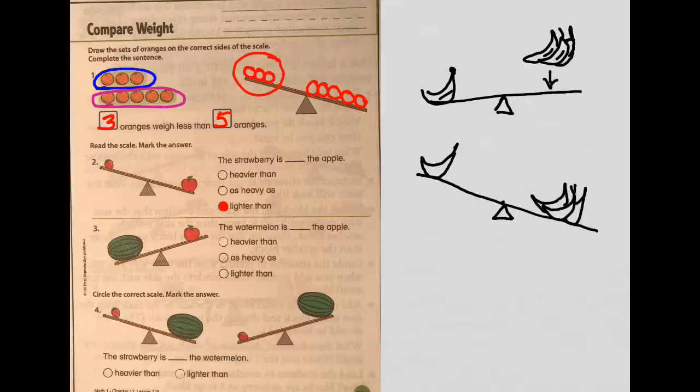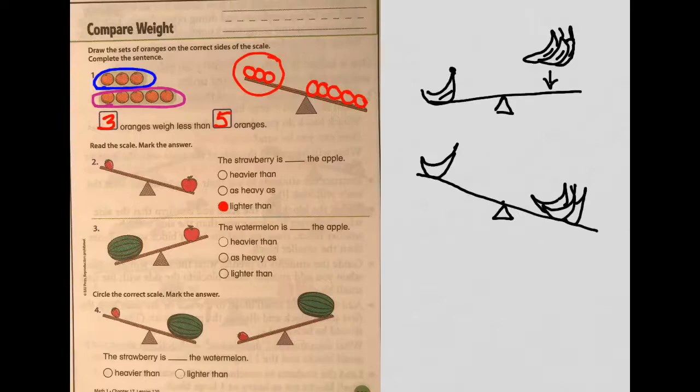Make your choice. If you said heavier than, you are correct. Oops, my page turned. There it is. Heavier than. Okay, fill that in.